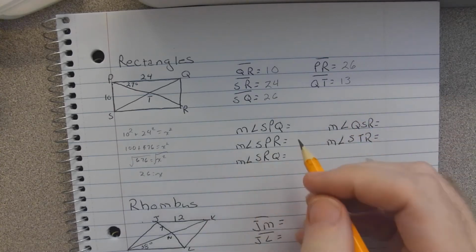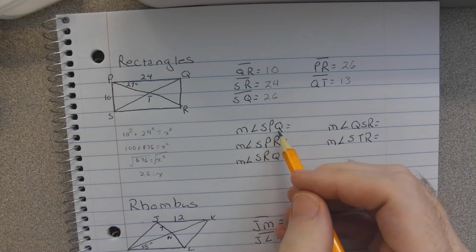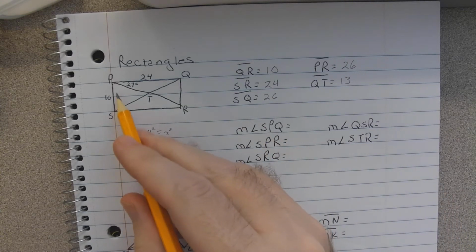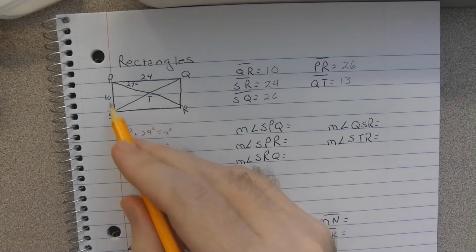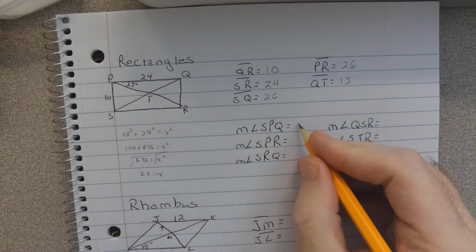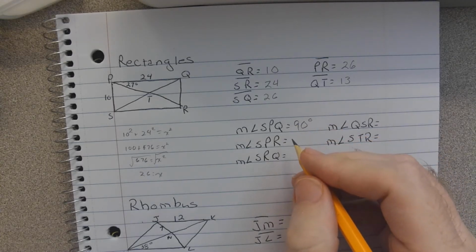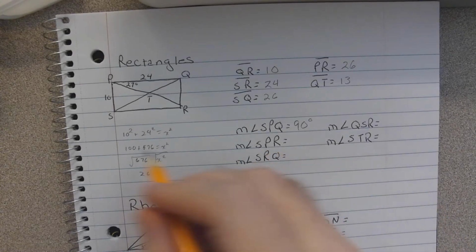Now for the angles, SPQ. SPQ, that's this whole thing here. Well, that's the right angle, so that's 90 degrees. Then we've got SPR.